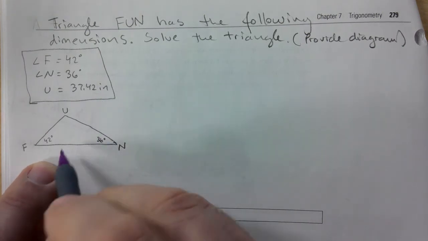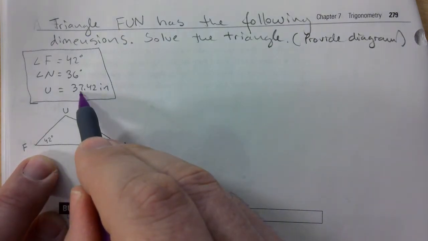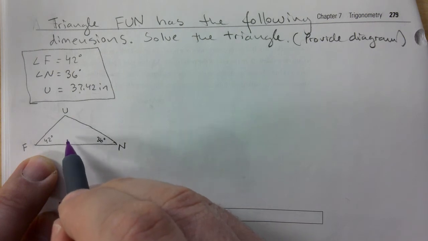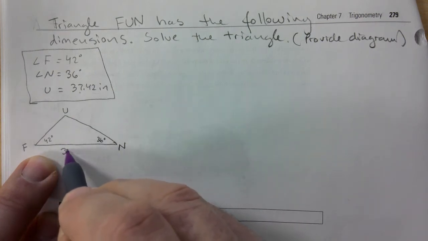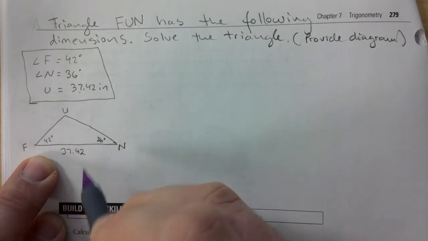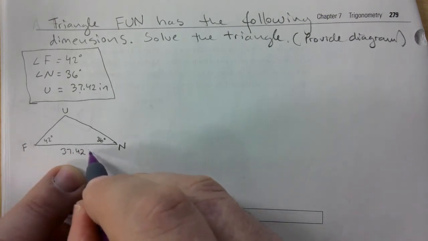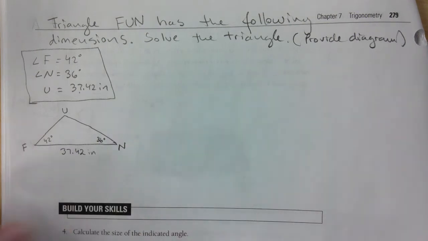Where would that be? This would be across angle U, right? So it's this one here. It's a side length here. So you put down 37.42 inches. And that's your starting point.